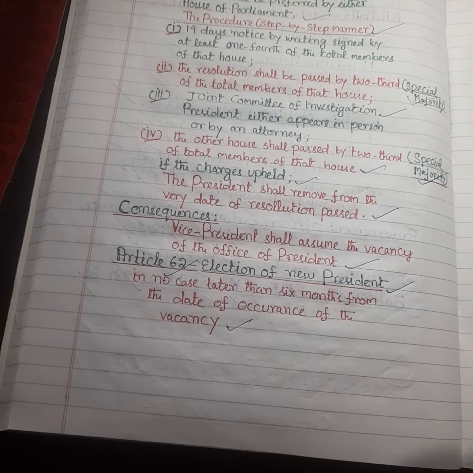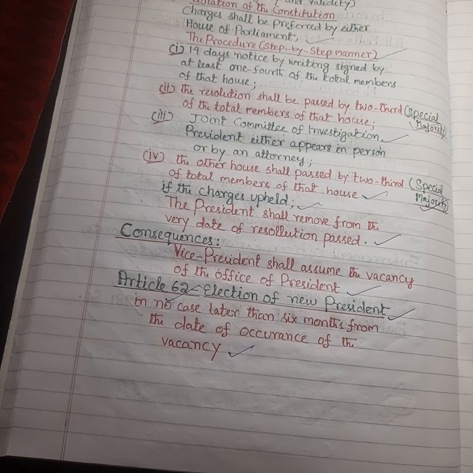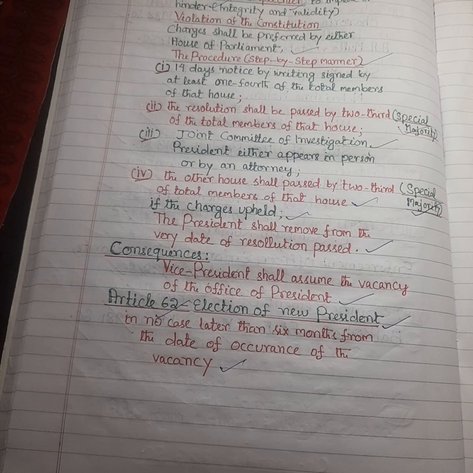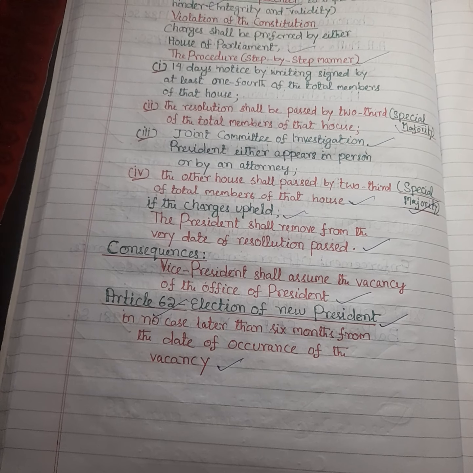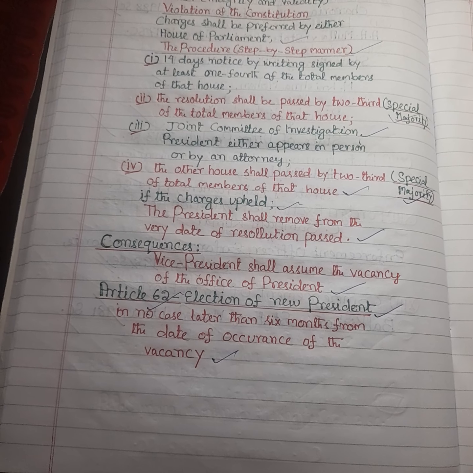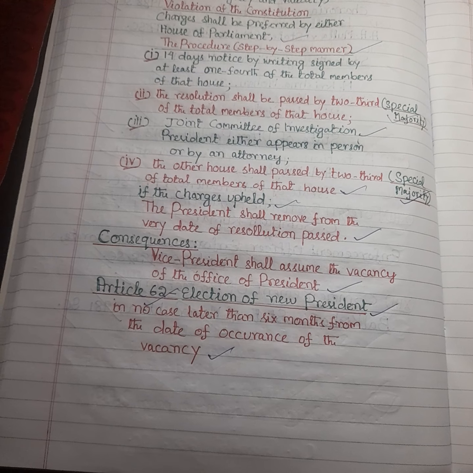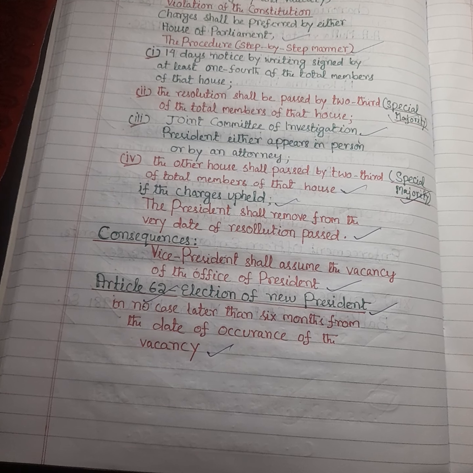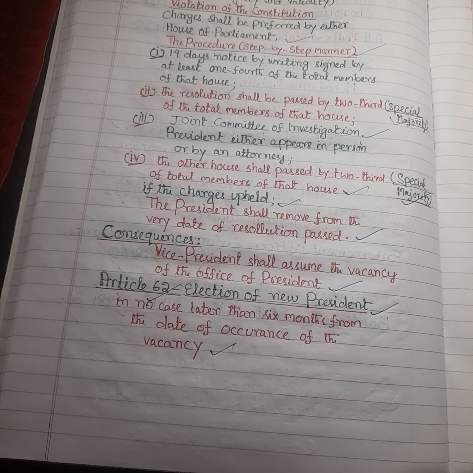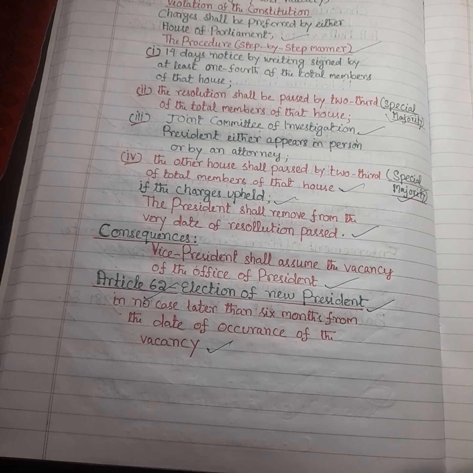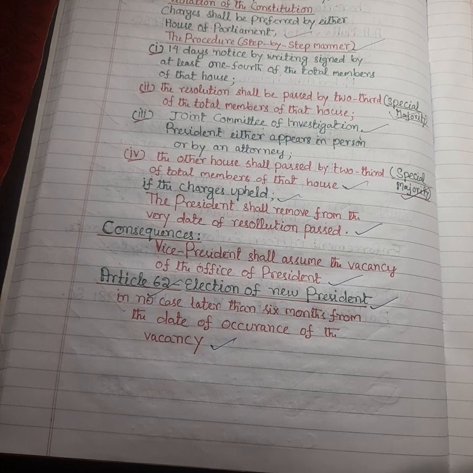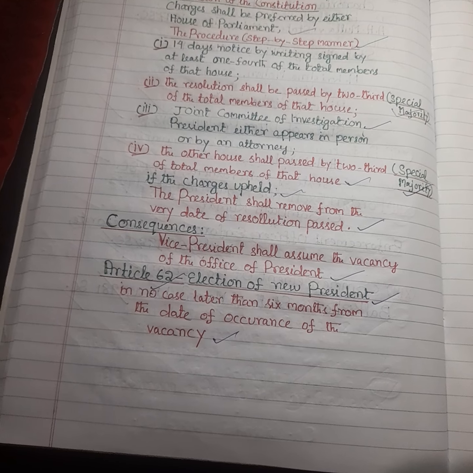Within 6 months, a new President would be elected as per the provisions under Articles 54 and 55 of the Constitution, and the new President, once he assumes office, would continue for the term of 5 years as provided under Article 56 of the Constitution regarding the term or tenure of the President.